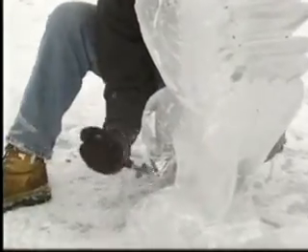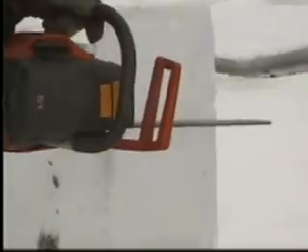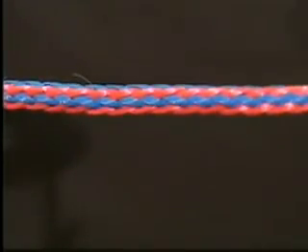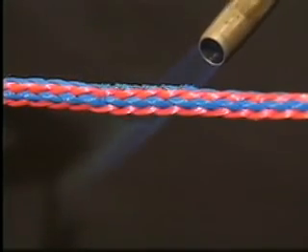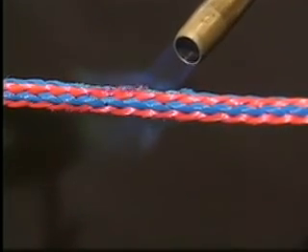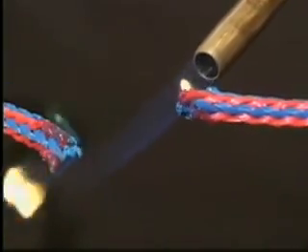Or what about this ice? How would you go about cutting it? This powerful chainsaw is designed to cut through hard objects like ice easily. Or what about this strong piece of nylon rope? How would you go about breaking it? This high temperature flame can be used to divide the rope by actually melting it.